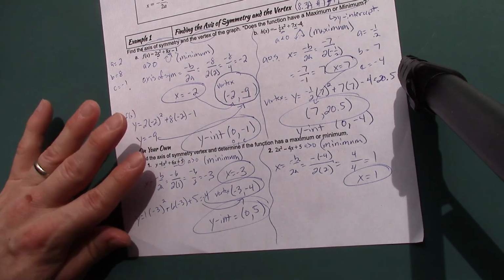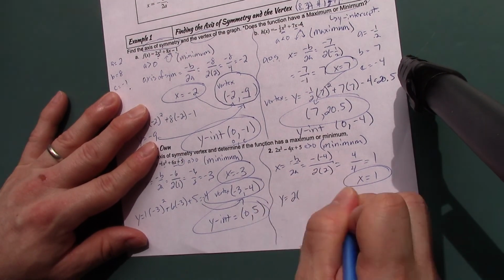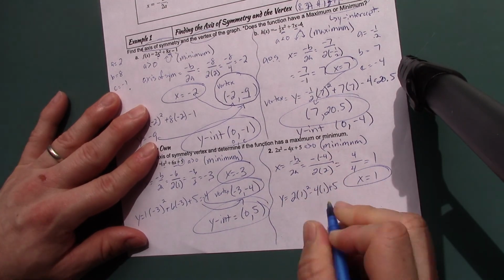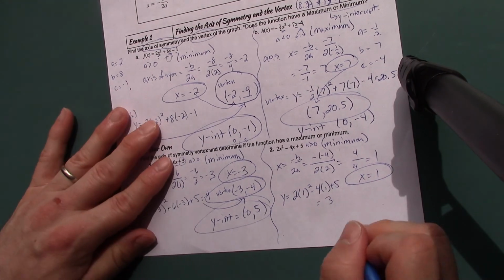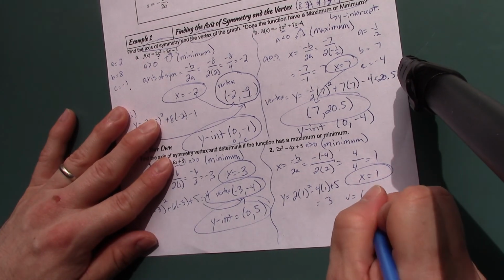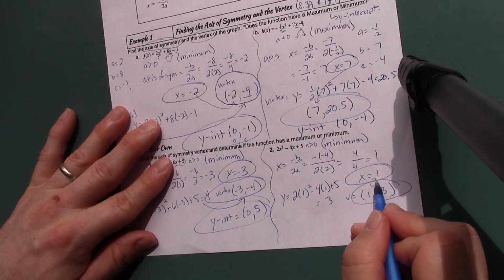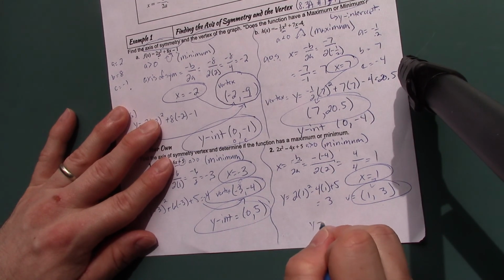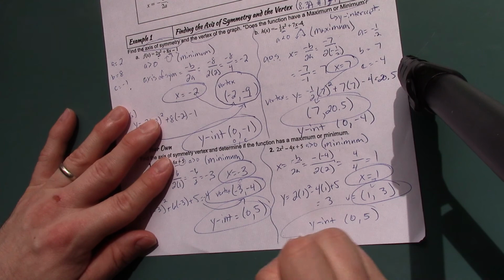And then my vertex, again, is to plug that in, so y equals 2 times 1 squared minus 4 times 1 plus 5. And I'm going to get 3. Okay, so my vertex is 1, 3. And as you can see over and over again, those two numbers are always going to be the same. Okay, and the y-intercept here is 0, c. There you go. Simple as that.